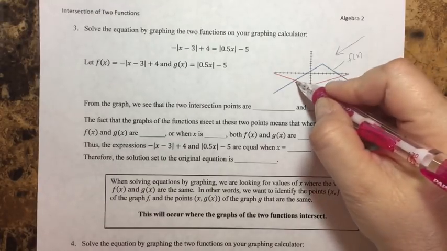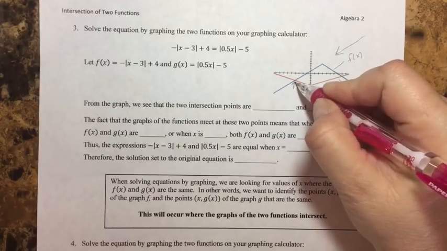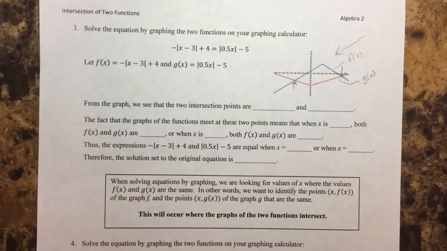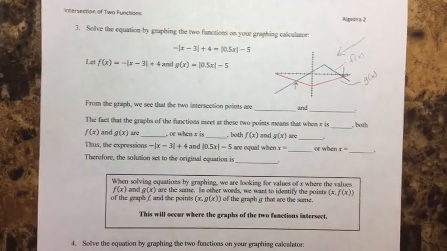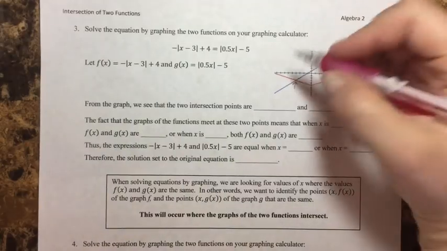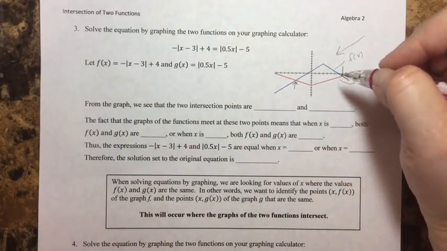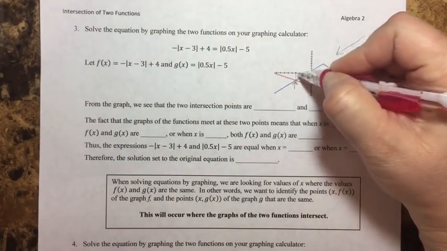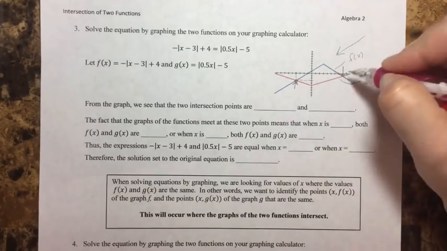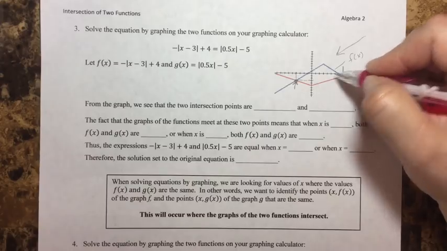We see that we have 2 intersection points, there and there, all right? So from this graph, we see that. And on this graph, it's pretty simple because these happen to fall at very nice, neat points, okay? That point and that point, okay?